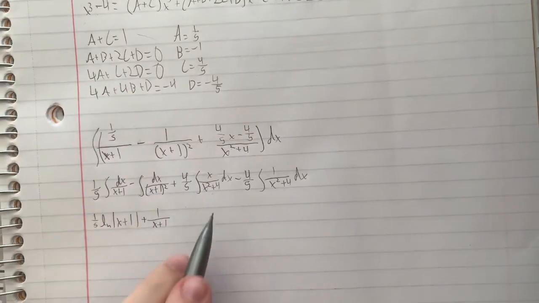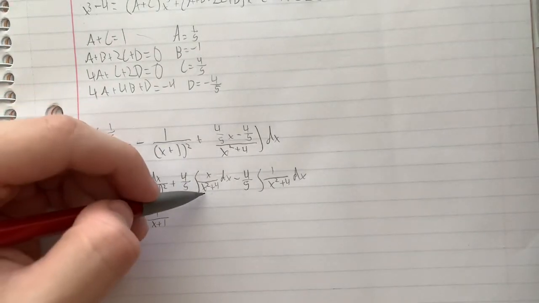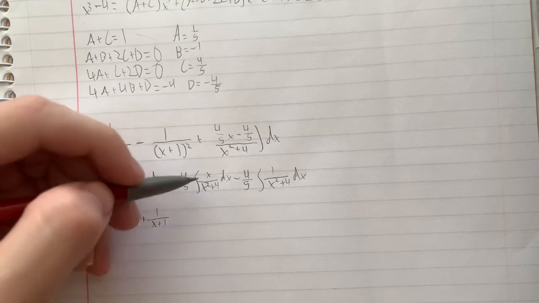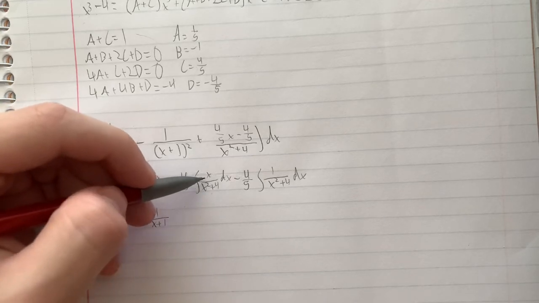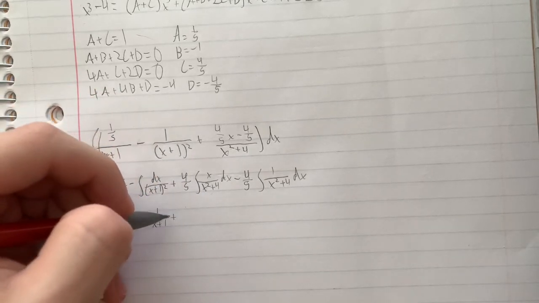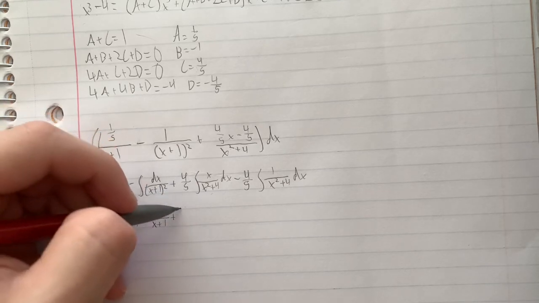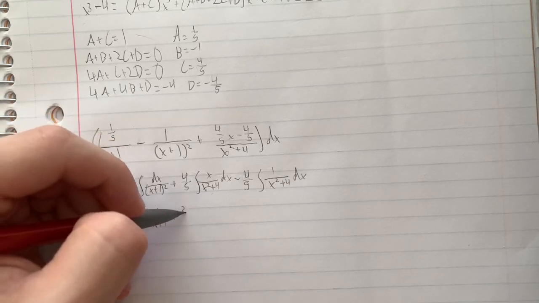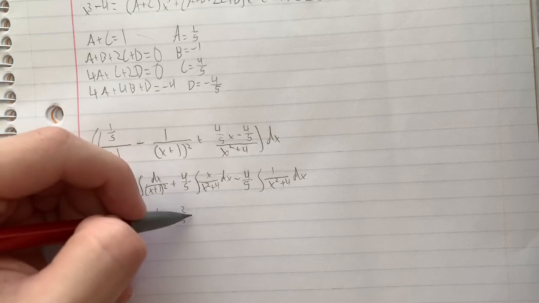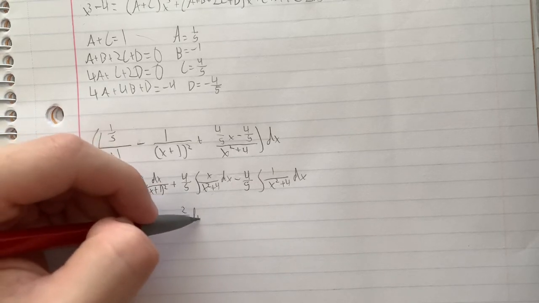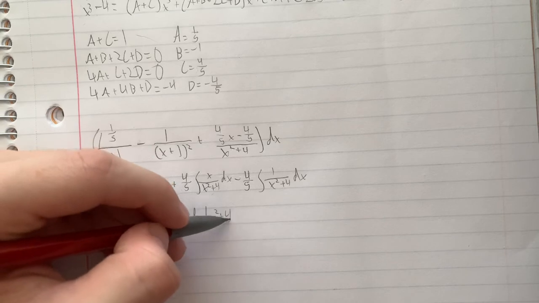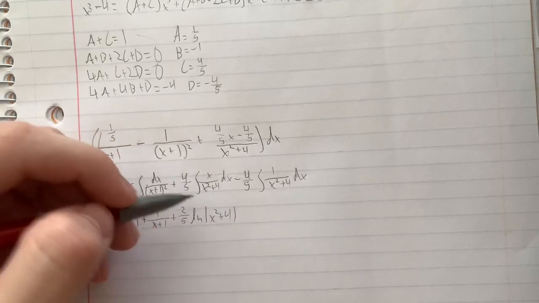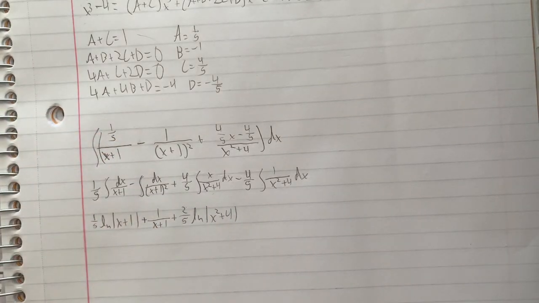Now, this one, we'd have to use U-substitution. We'd let u equal x squared plus 4. du would be 2x. That would cancel out with this x, and we'd end up having a factor of 1/2. So we'd have 1/2 times 4/5, which is 2/5, times the natural log of the absolute value of x squared plus 4. If you're confused about these three, you can go look at my video about U-sub. I'm taking shortcuts here, which I hope by this point you're more comfortable with, so you can just look at it and do the substitution.